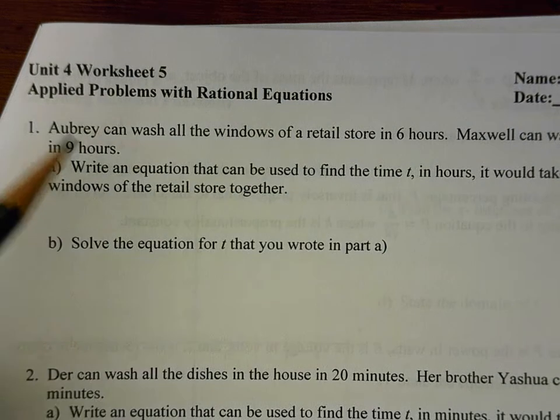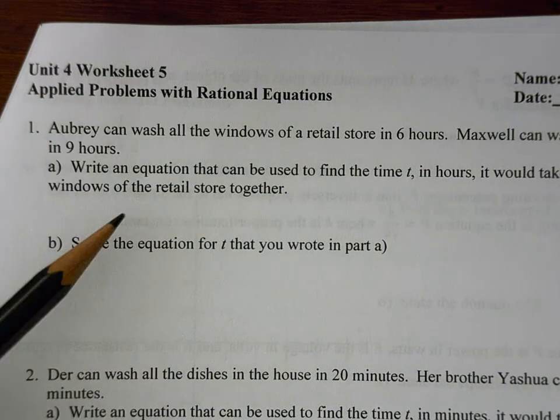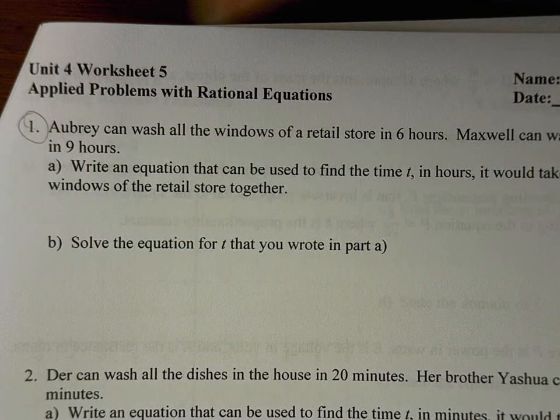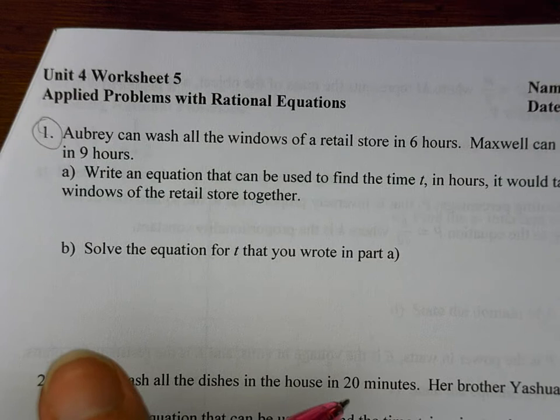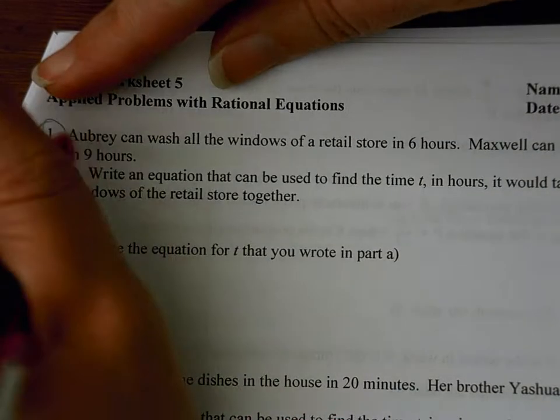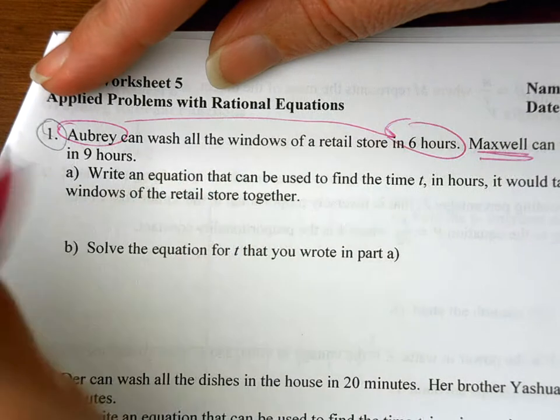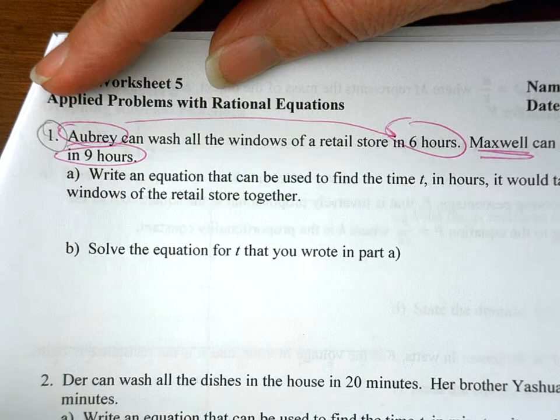Okay, so this is the homework help video for Unit 4 Worksheet 5, and I'm going to start with question number 1. Question number 1 says that Aubrey can wash all the windows of a retail store in 6 hours. So Aubrey can wash in 6 hours, and then Maxwell can wash in 9 hours.